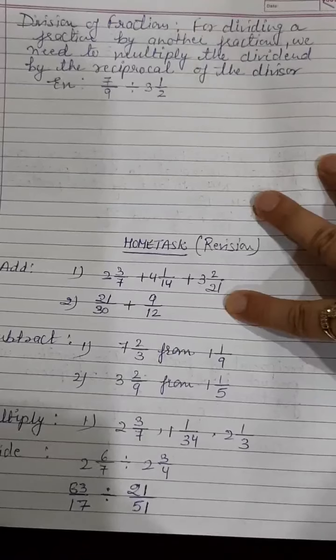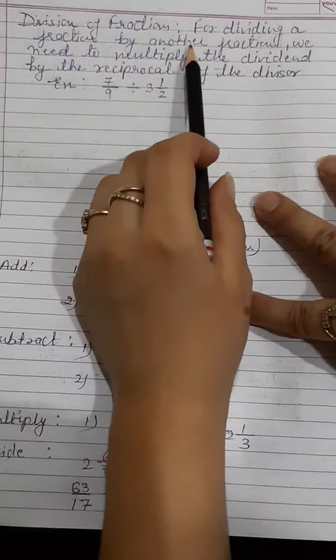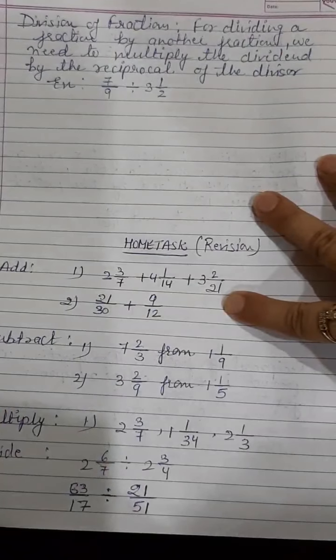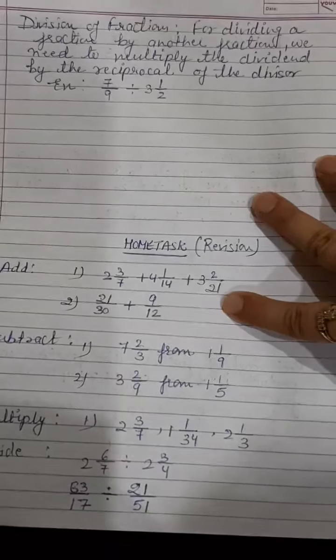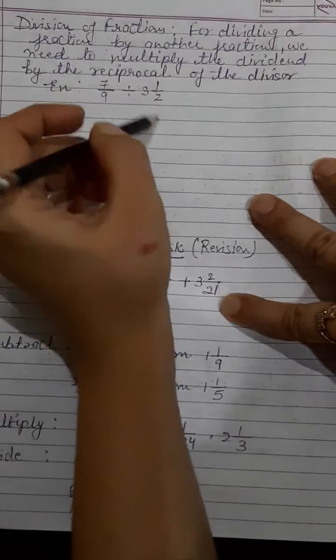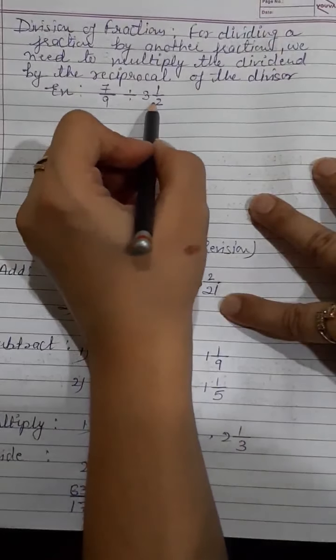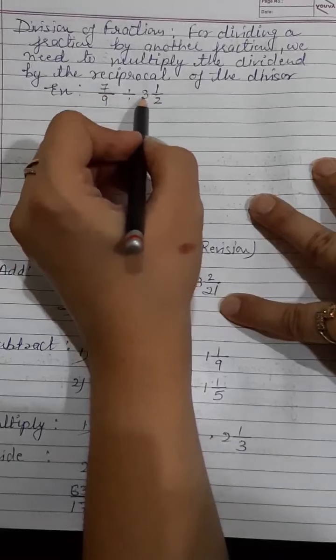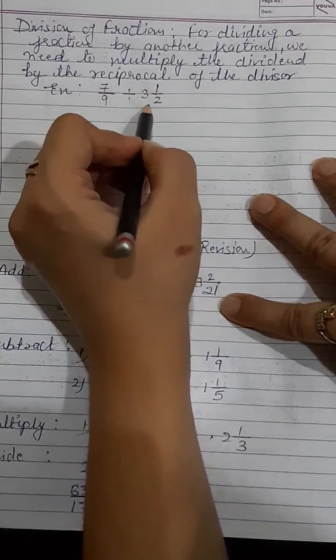Clear? Now next is division of fractions. For dividing a fraction by another fraction, we need to multiply the dividend by the reciprocal of the divisor. So here if you have to divide two fractions, then the dividend should be multiplied by the reciprocal of the divisor.